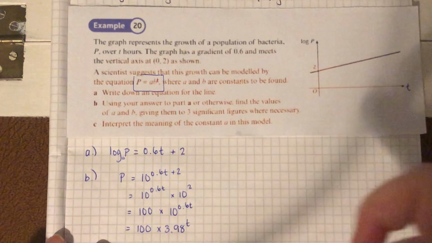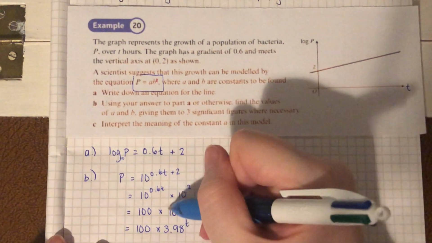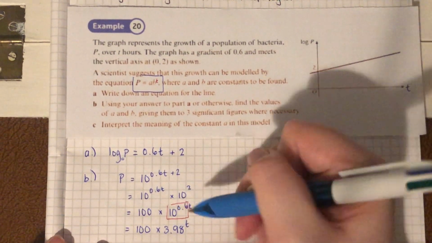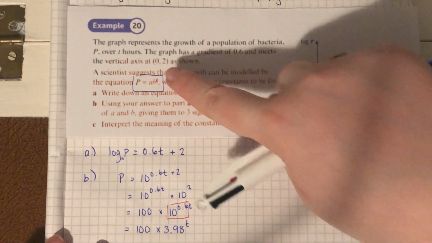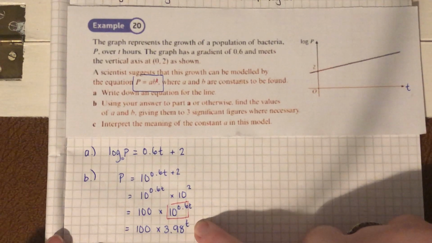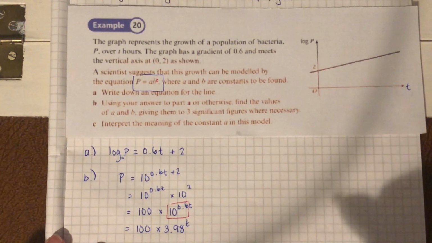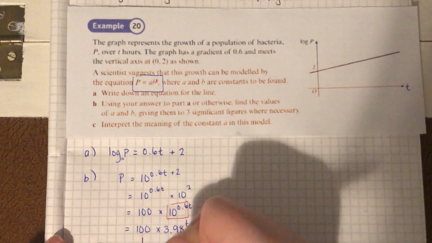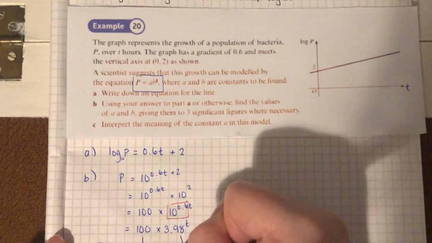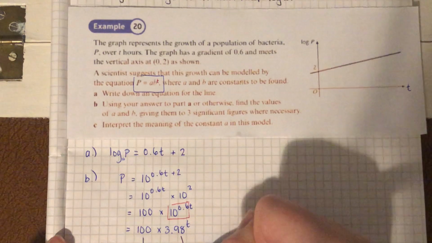All I've done is put this part into a calculator, just so that I have the t, which is what they want in the question. And then we can just say that this part which represents the a, so a is 100, and this part which represents b, so b is 3.98.